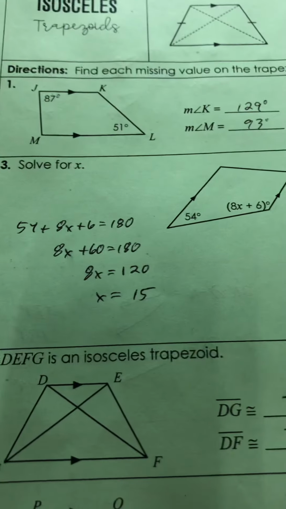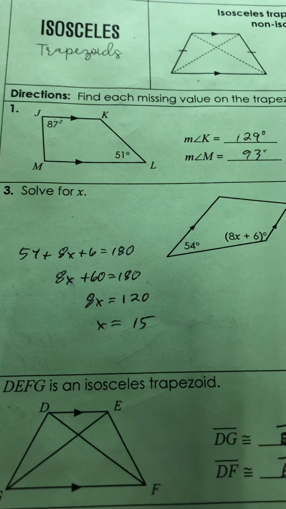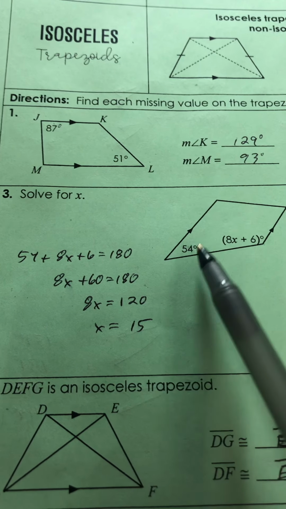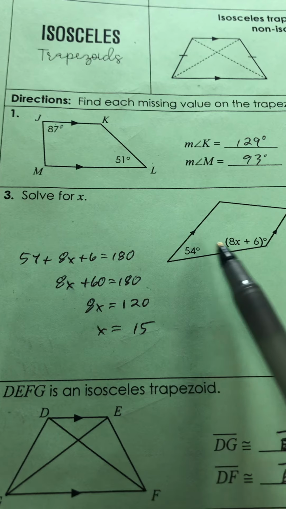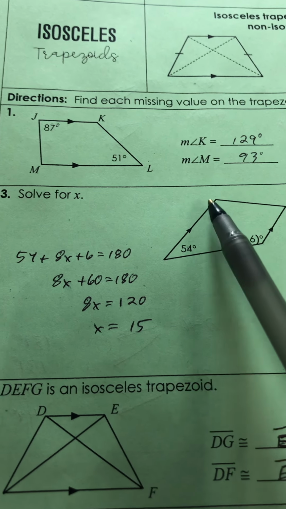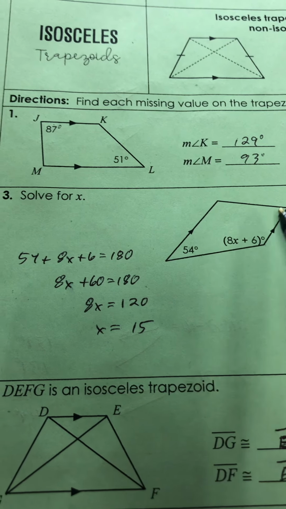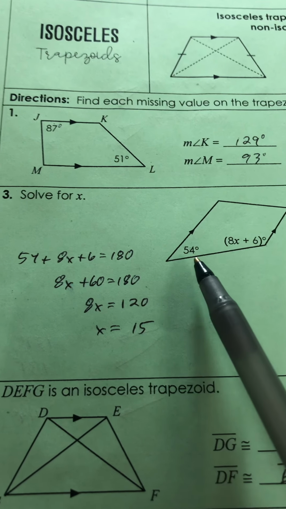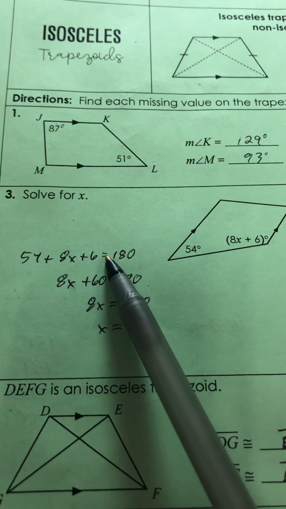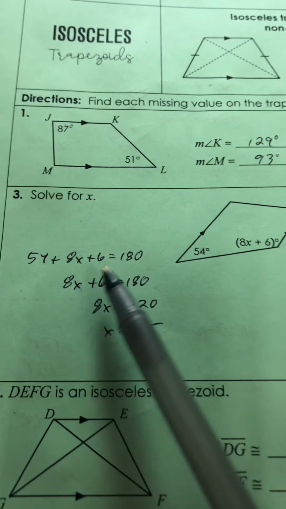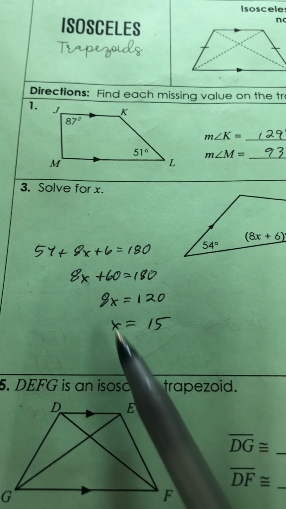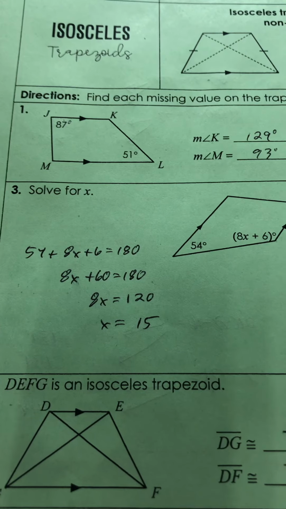Looking at number 3, I am solving for X. These two are going to be supplementary. So when you add these two together, because these are parallel, these are consecutive angles on the transversal, you are going to add them to get 180. They're supplementary. So I just combine my like terms, isolate the variable, and I get X equals 15.